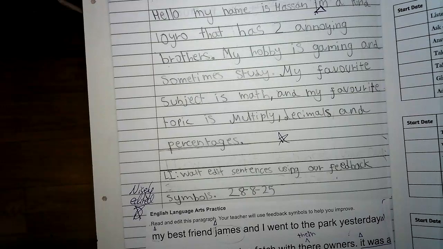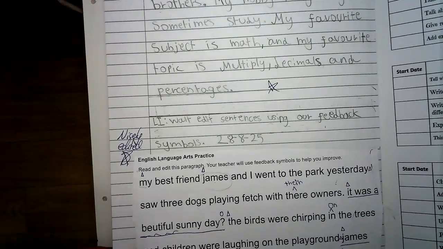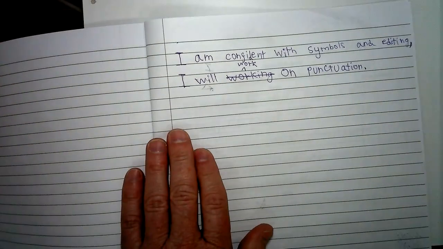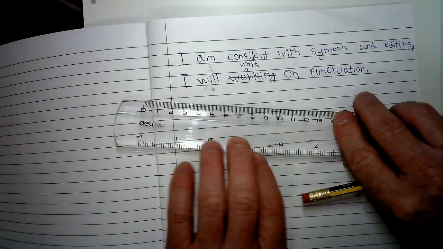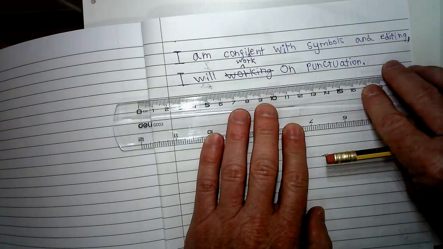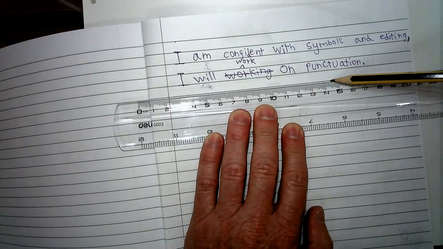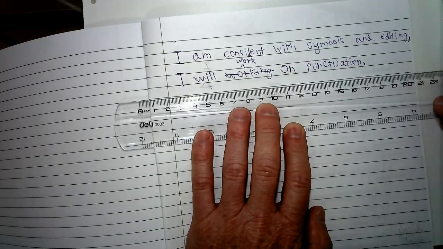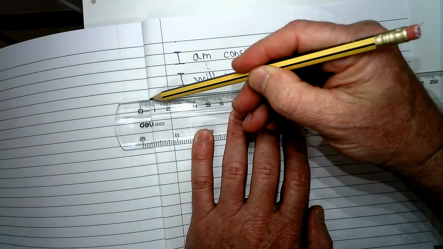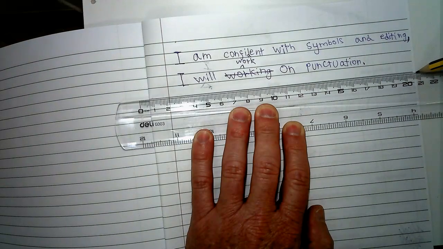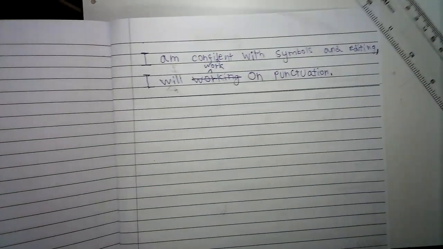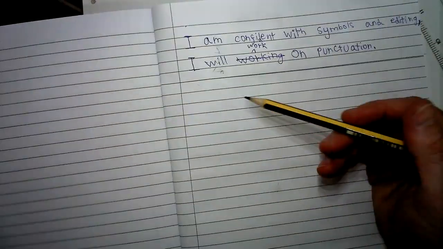You did a bit of editing the other day, and then you gave yourself some feedback. So what Hassan would do, he would skip a line from where he last left off. He's not going to rule a line in the middle. He wants to rule it on the line. So with his purple pen, if he likes, do that. And there it is. So that's the next one.